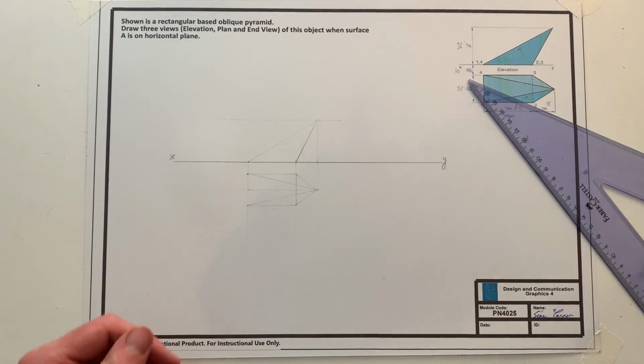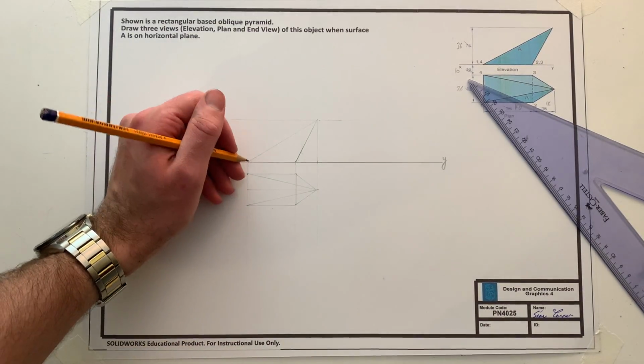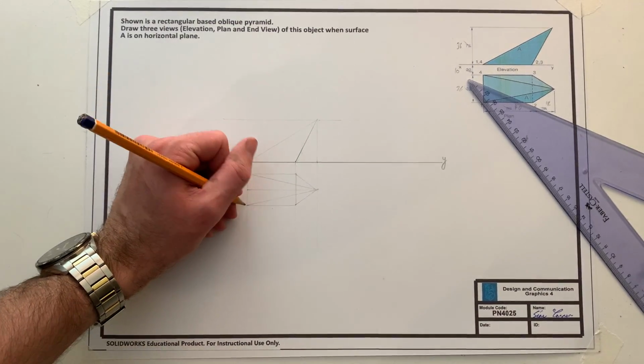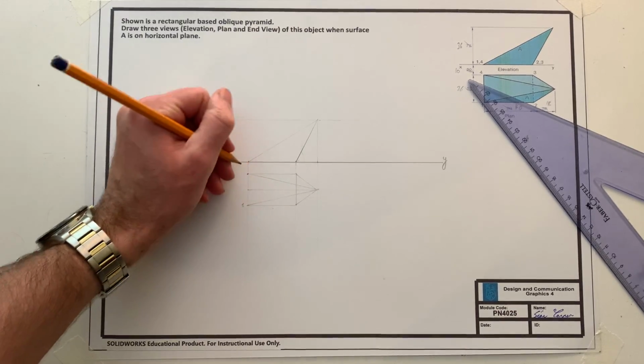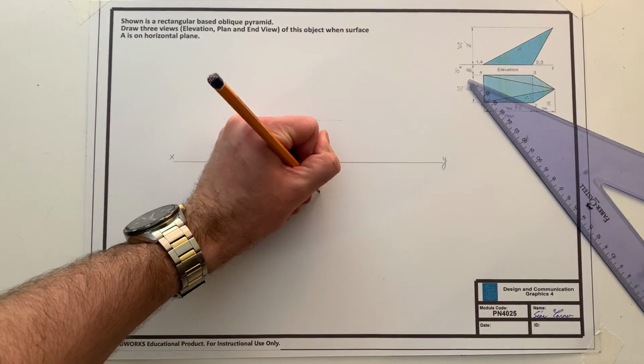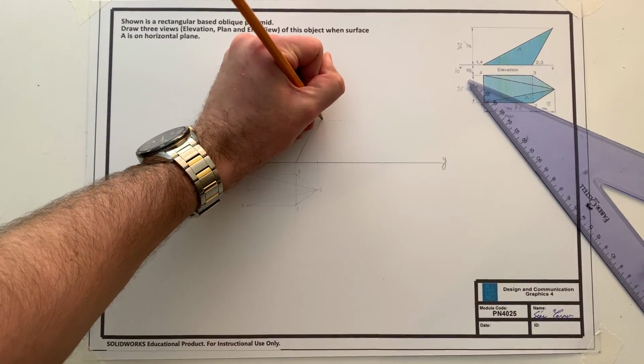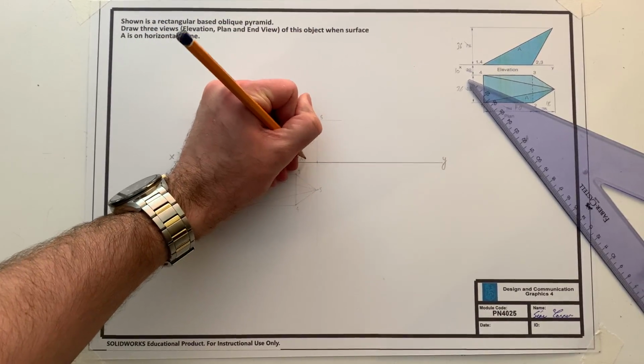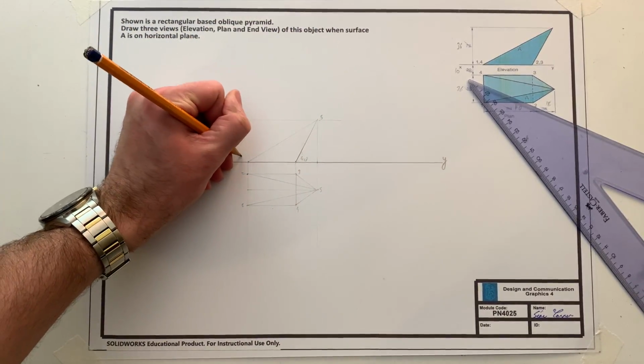Now what I'd also do is I'd label all the different points nice and lightly, so I'm just going to call this 1, 2, 3, 4, 5. You could also do that above here, 5, 4 and 3, and 1 and 2.